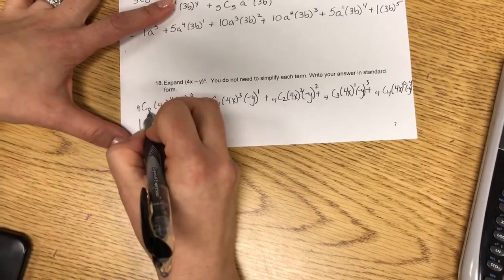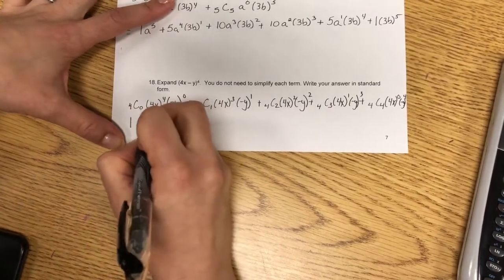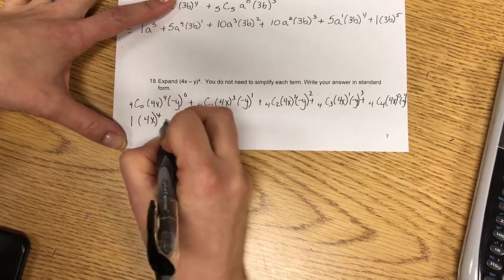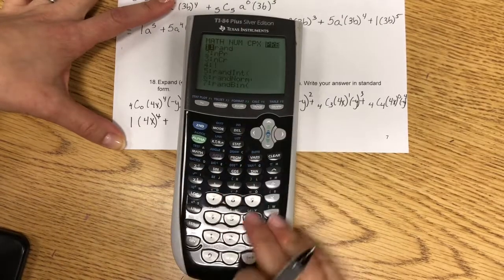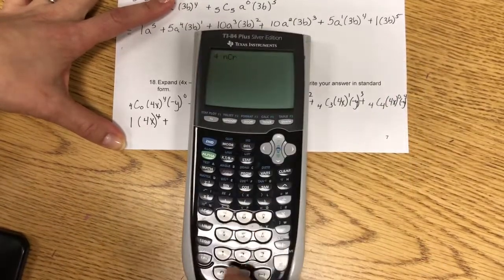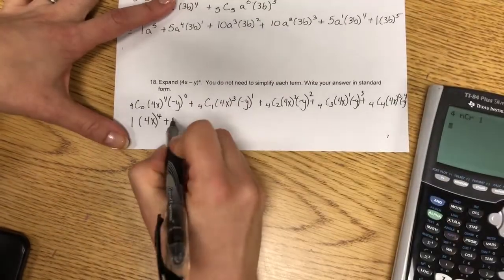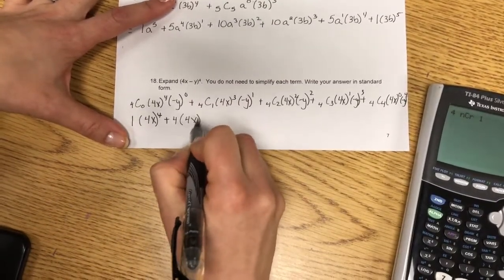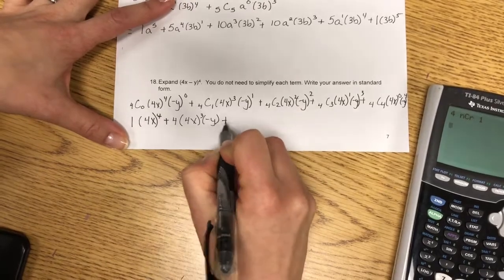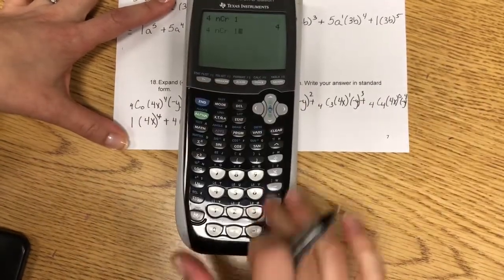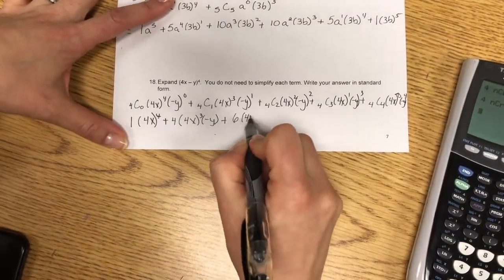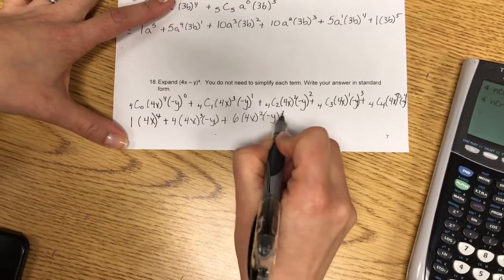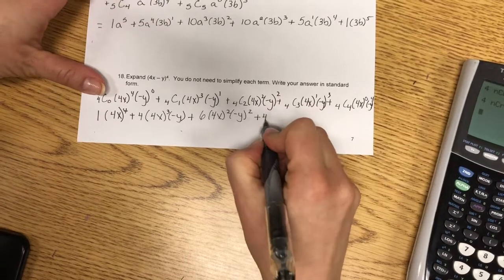So first one's always 1, 4x to the fourth, plus 4 times 4x to the third times negative y, plus 6, 4x squared negative y squared, plus, this is going to be 4 and then 1 for the coefficients.